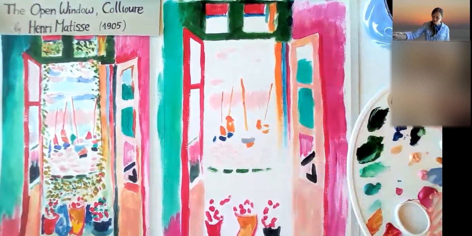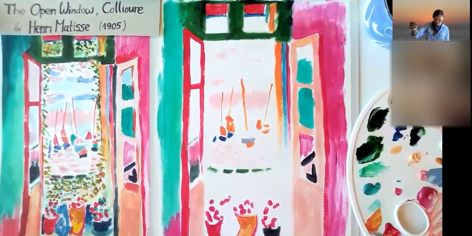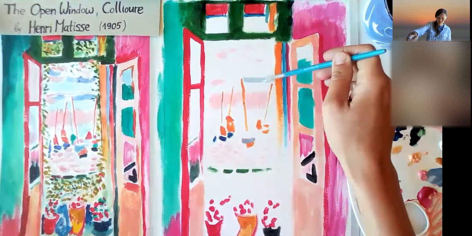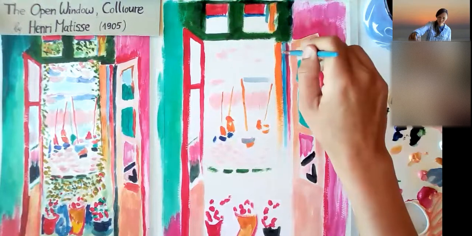Yes, so for this part, it's where the clouds are. There is blue, but again with lots of white.